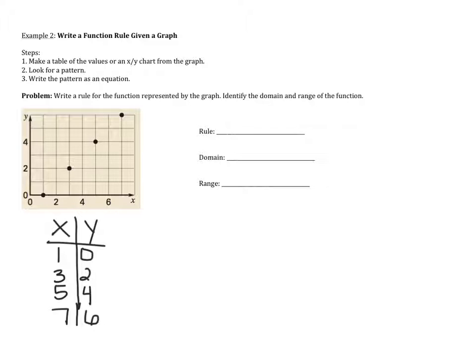So when I look at this particular function, I see that if I start at 1, I went down to 0. I start at 3, I went down to 2. Start at 5 and down to 4, and start at 7 and go down to 6. So in this case, we took each of our inputs, we subtracted 1 and got our output. So 1 minus 1 is 0, 3 minus 1 is 2, 5 minus 1 is 4, 7 minus 1 is 6. So if we started off with any x value, we would subtract 1 from it to get our y value.